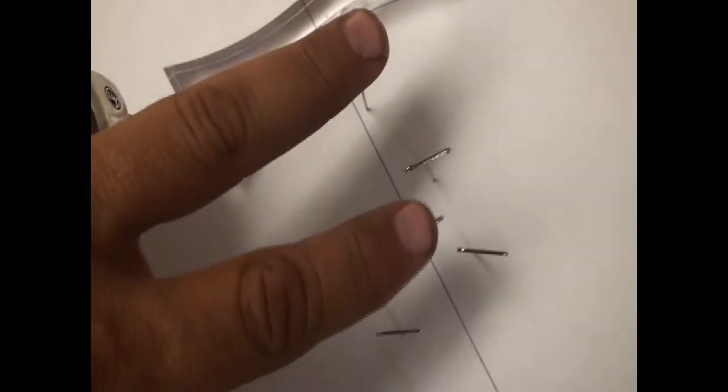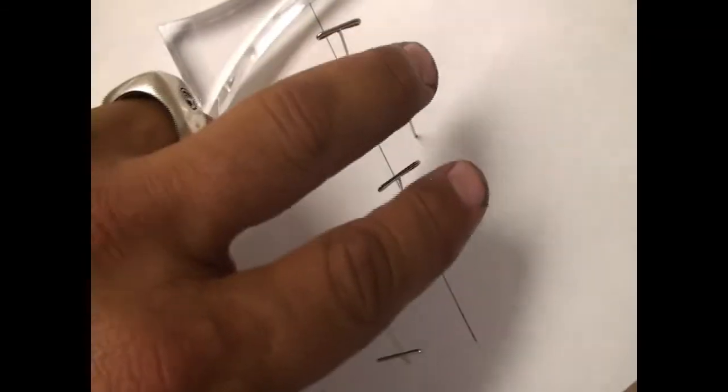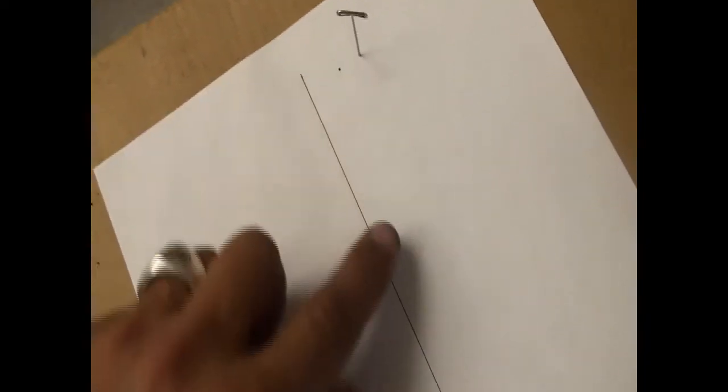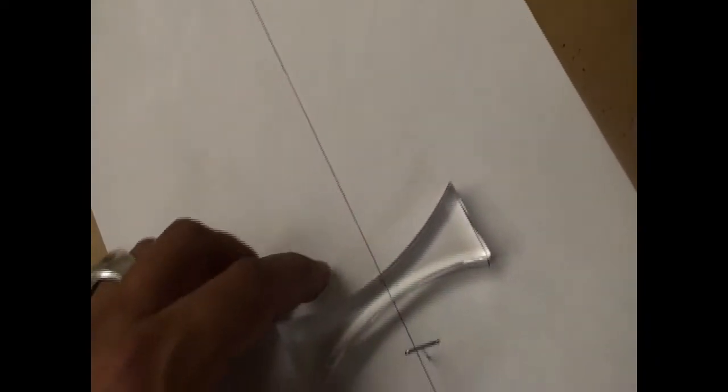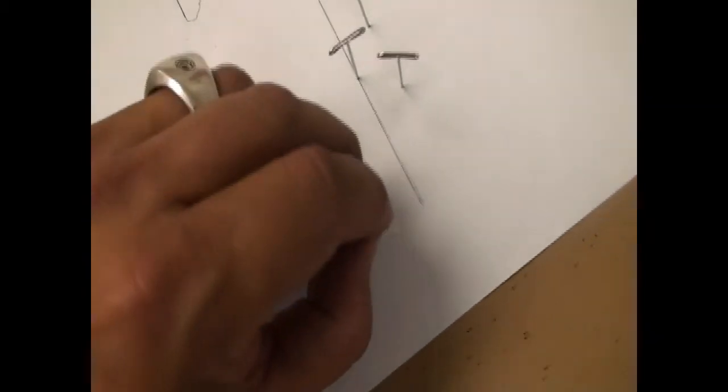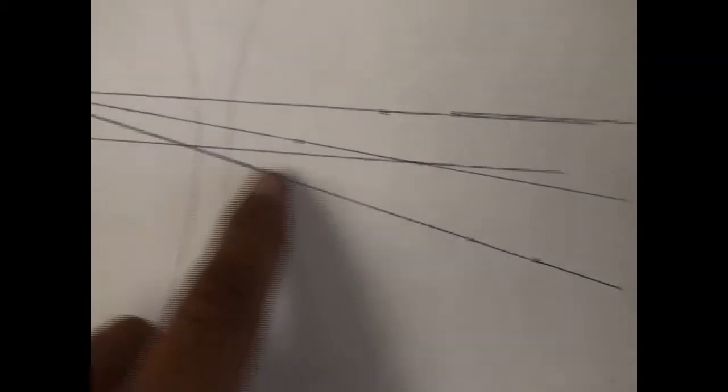Okay, I've already got 3 sets of 2 pins here. These 2 pins, these 2 pins, and these 2 pins block the image of that pin. This is my object pin right here. And the image is probably going to end up becoming somewhere here and smaller than the object. So then I'm going to take this out, take these out, draw straight lines. Okay, so now I've connected those lines.